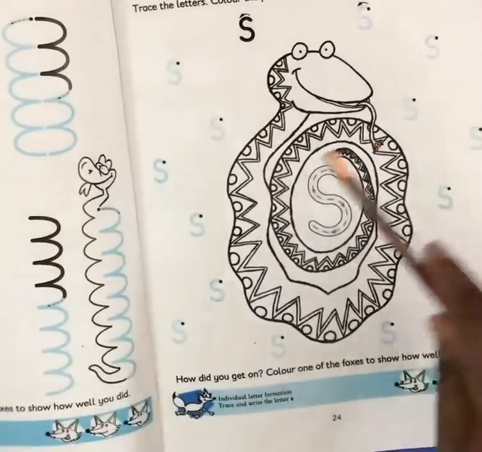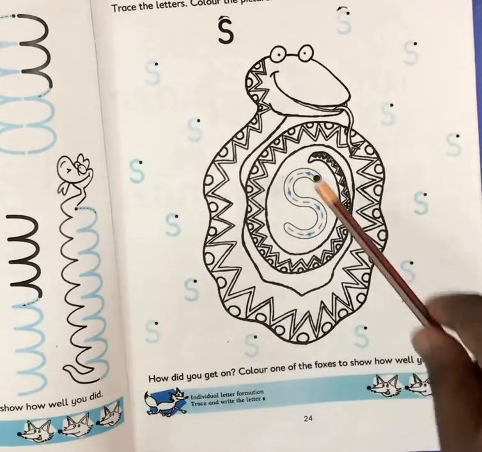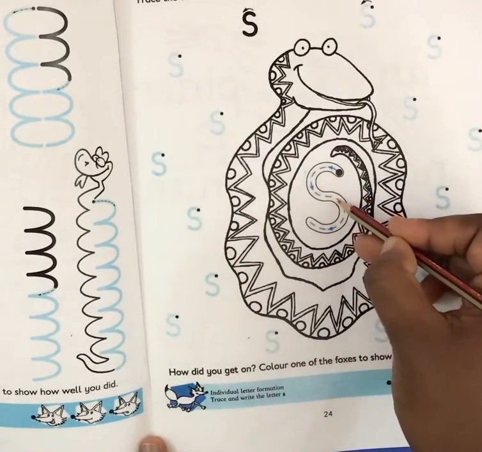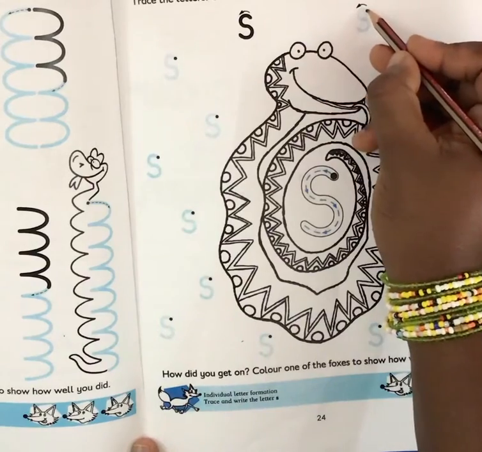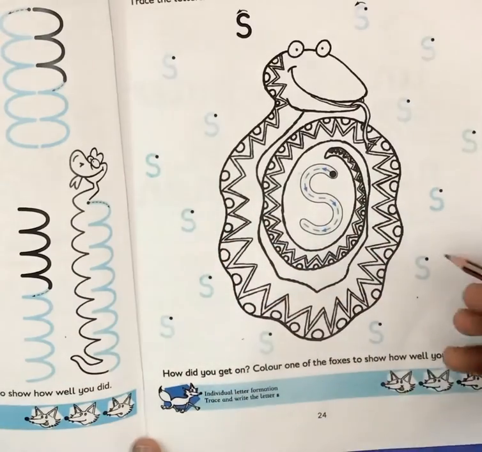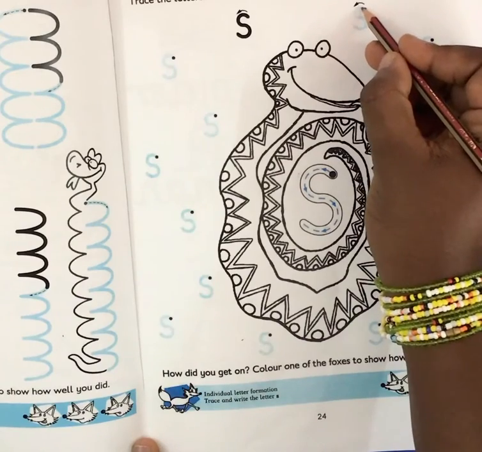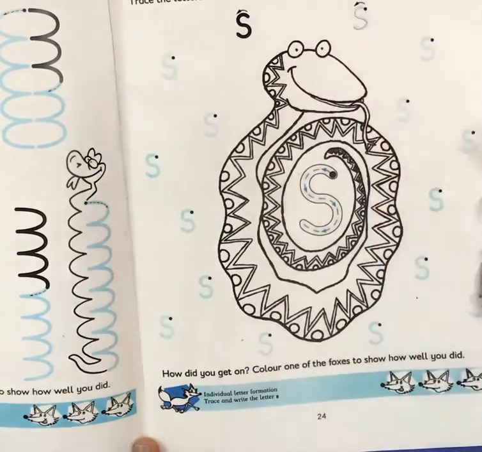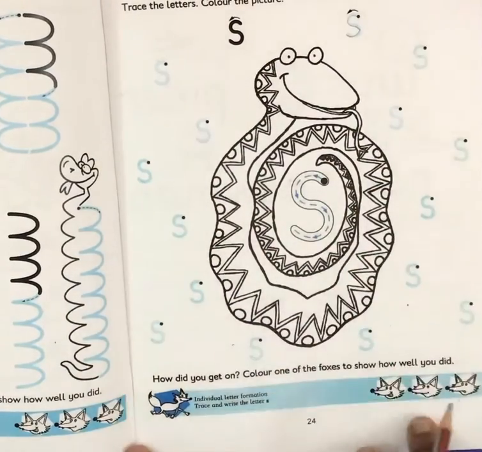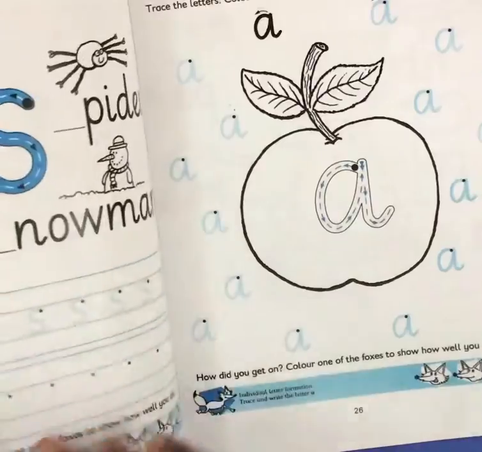And after that, go to the sound on page 24. S. Can you see the snake? First, you trace the sound here in the middle. Trace the sound. Begin from the dot. You always see the dot. If you look at all the sounds, you will see a dot. Always begin from the dot. Follow the arrow and go S. Very good. So you trace all the sounds, then you color the picture of the snake. What's the color of the snake? You can color the snake green.